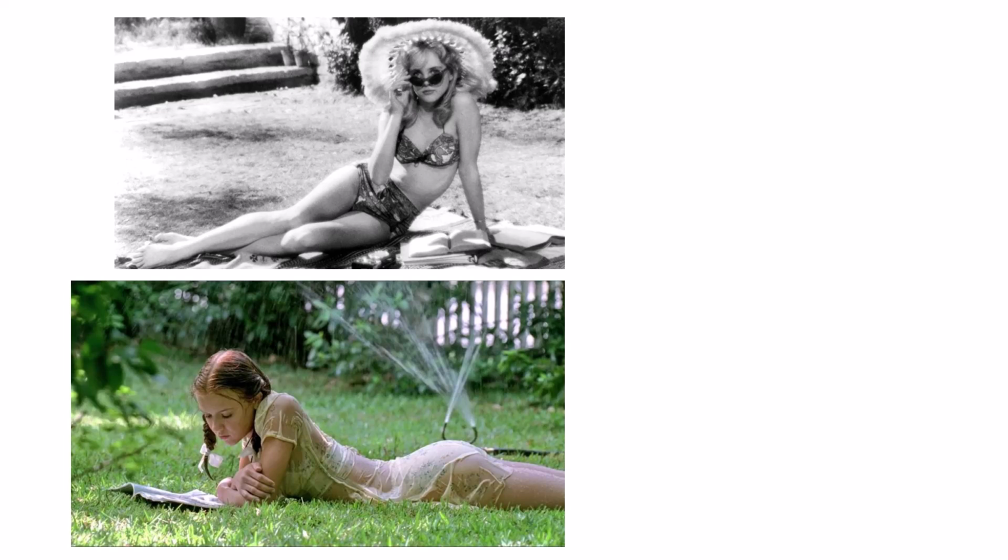So here are some pictures. This is Sue Lyon. This is Dominique Swain in the other version. Again, we call this the male gaze, seeing things through the male point of view and the male lens, looking at the female body in a hypersexualized way.